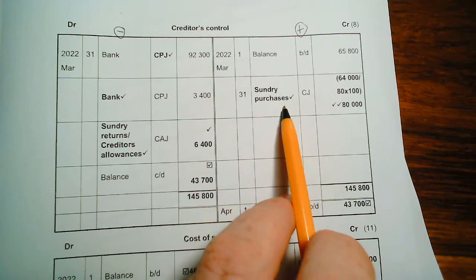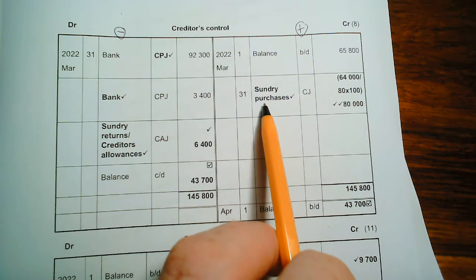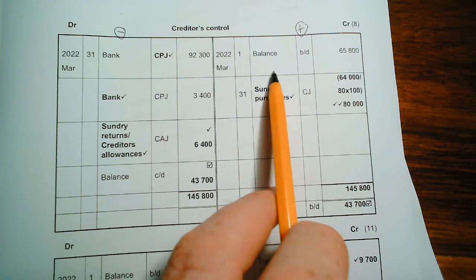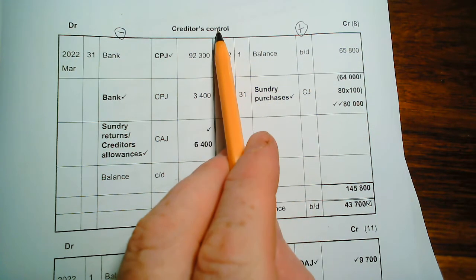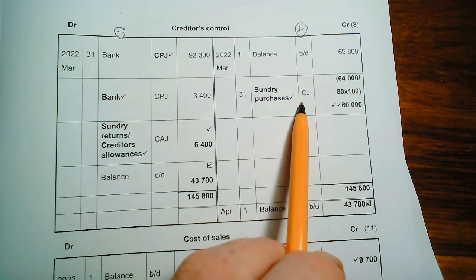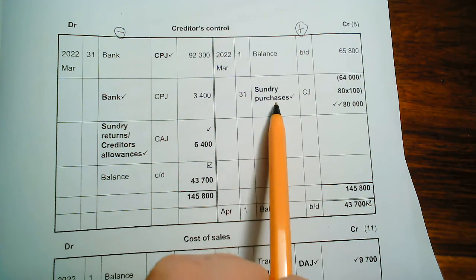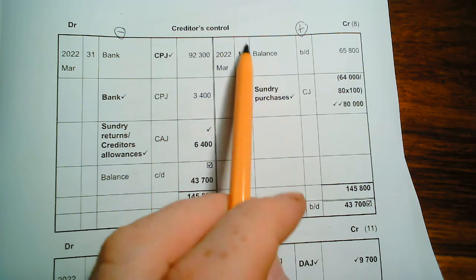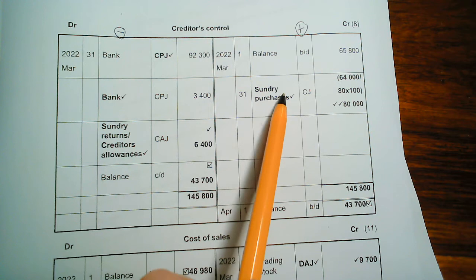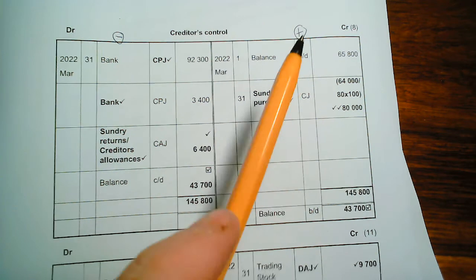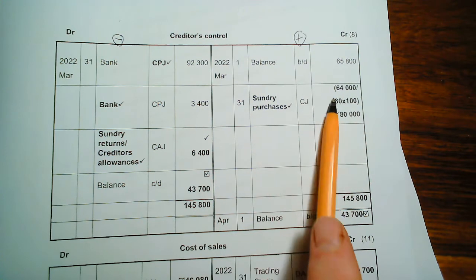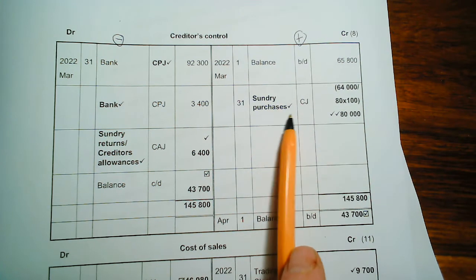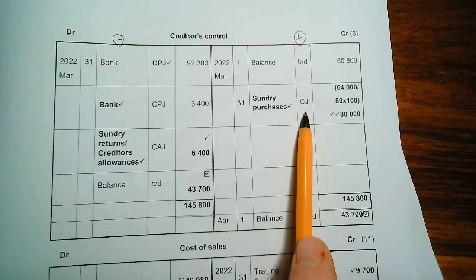What we do when we buy from creditors, we write in here sundry purchases, because the main column in the CJ is creditors control. We can't write creditors control at the bottom here, because then it means we're debiting and crediting the same account, which is not possible. So therefore we write sundry purchases. We're going to look at this amount just now, but sundry purchases goes together with the CJ.